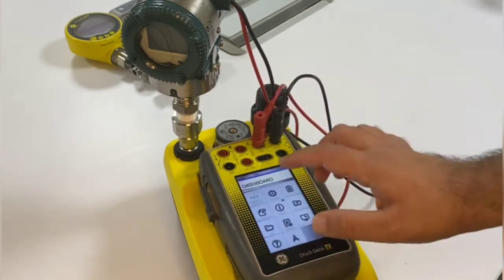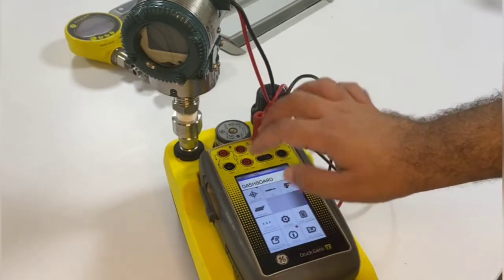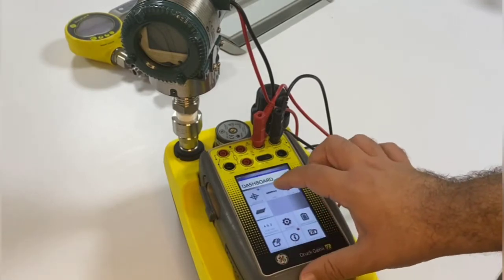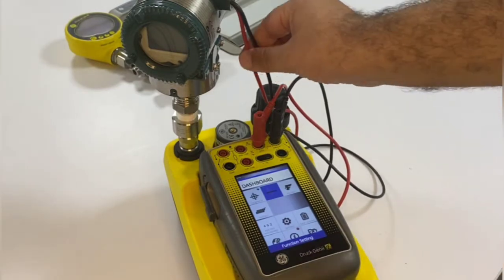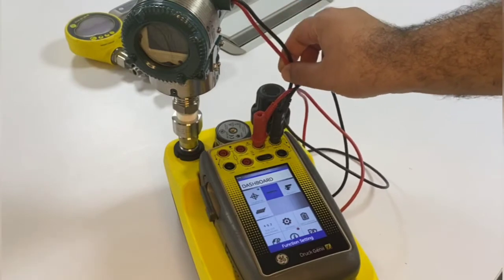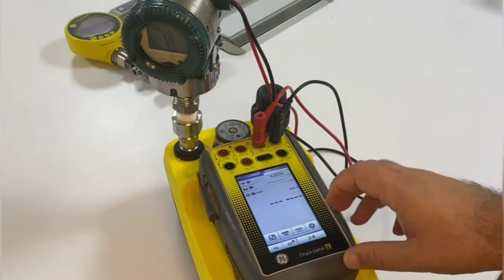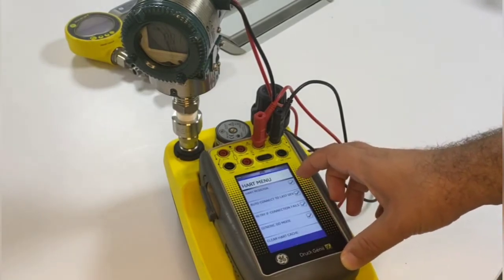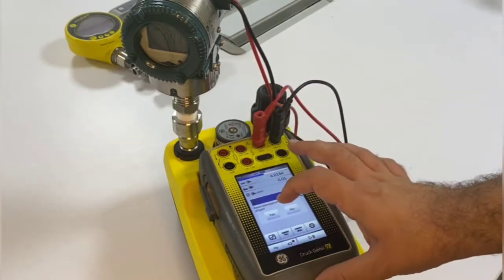So I'm using the DPI620 Genii-IS. So this is the proper connection for HART. Now from the dashboard, I'll go to HART. I need a power supply and I need a HART resistor. Both of them are not there in the loop. So from the settings of HART, I can choose the HART resistor. So okay, the pressure module will be used as a gauge.